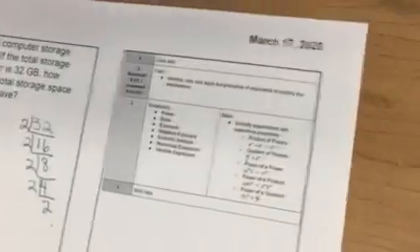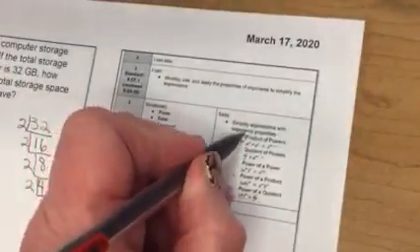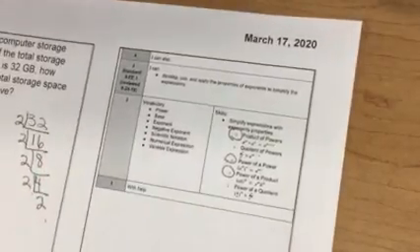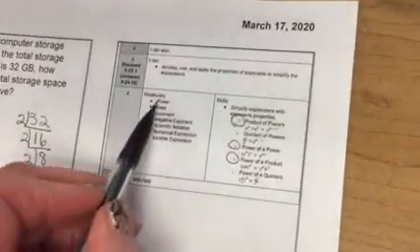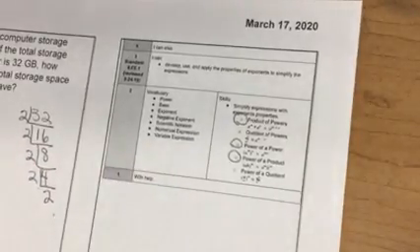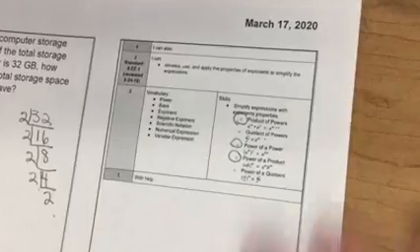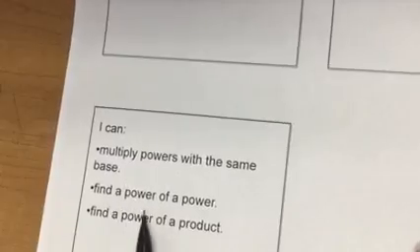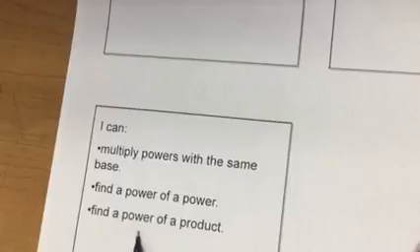And so again, we have these rules, those properties that we've worked with: the powers, the bases, the exponents, and we're going to be able to use and apply those properties. So I can multiply powers with the same base, I can find a power of a power, and I can find the power of a product.